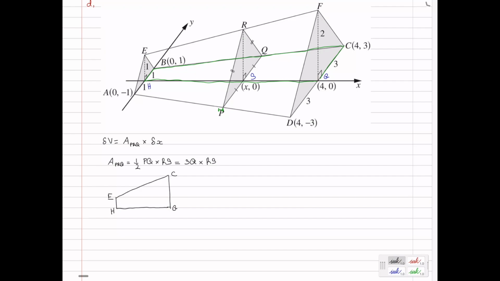Now we also know that this length here is 1 unit. So if I draw a line parallel to HG, that means that this distance here is also 1 unit. And I want to involve S and Q and P. So I'm going to draw this line here, which is really representing this bit here, SQ.